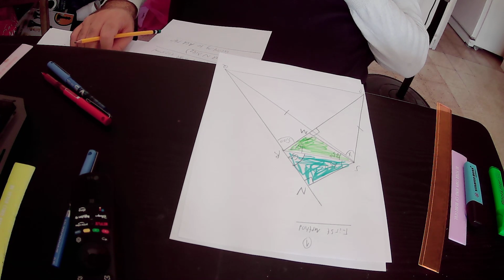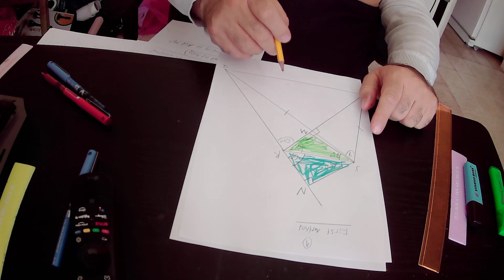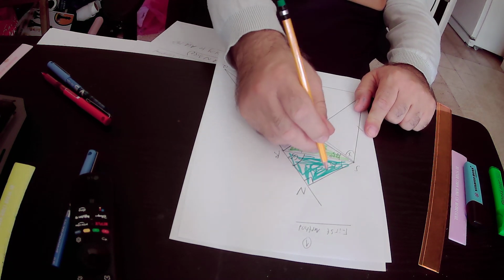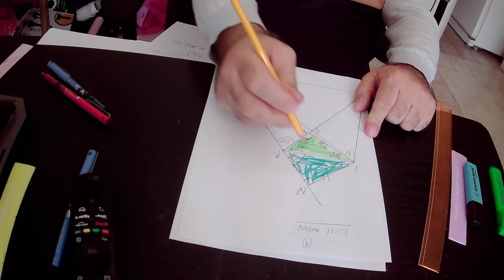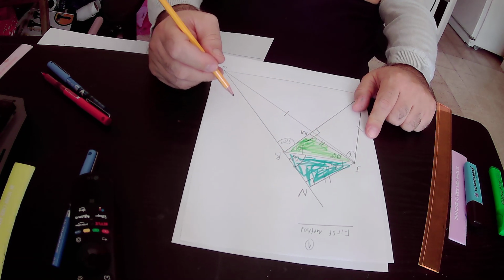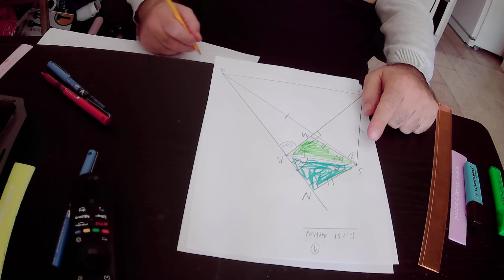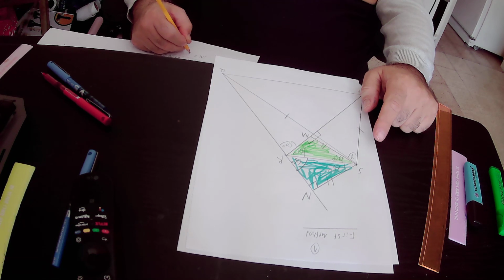Okay, therefore side SM of triangle SMR will be equal to side SN of triangle SNR. SM equals SN.